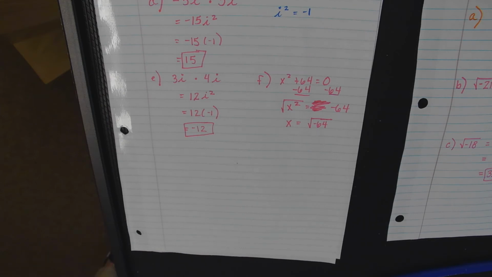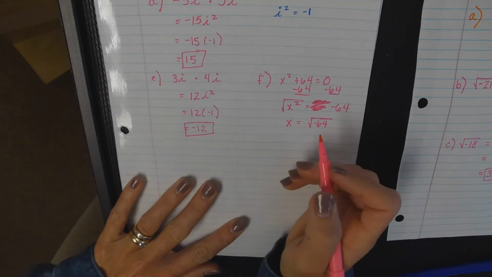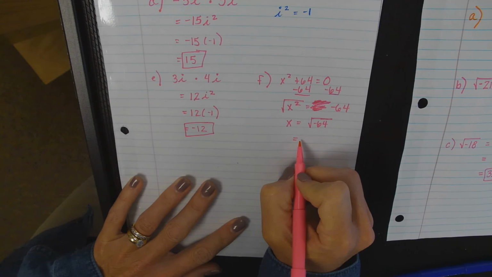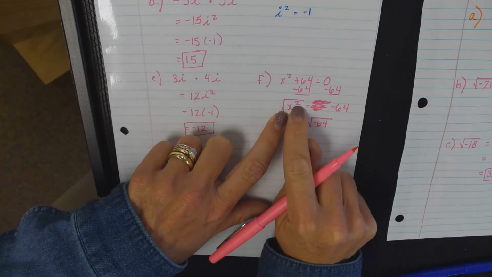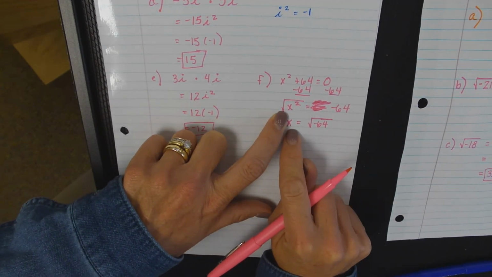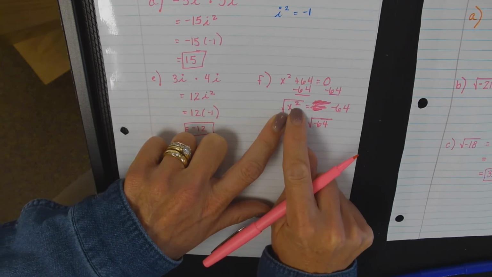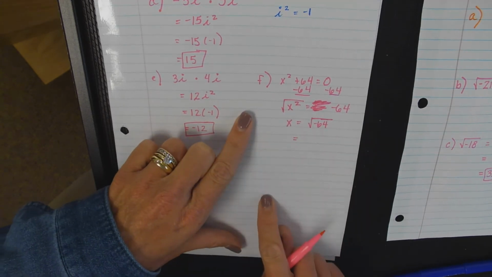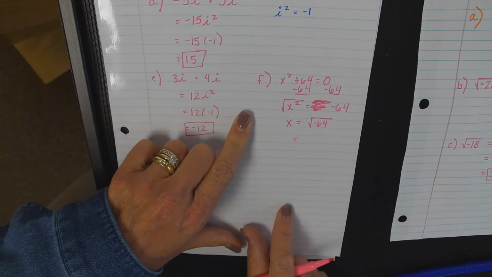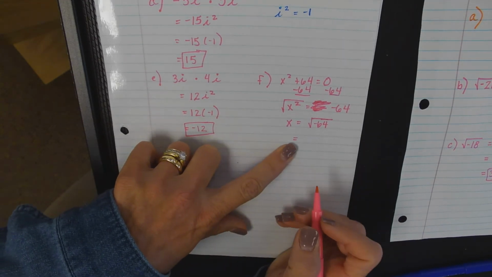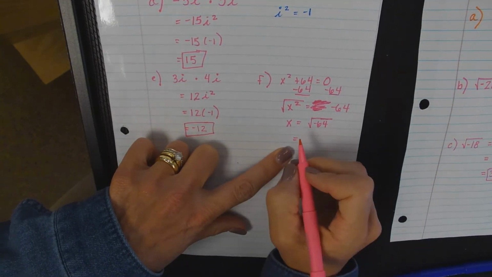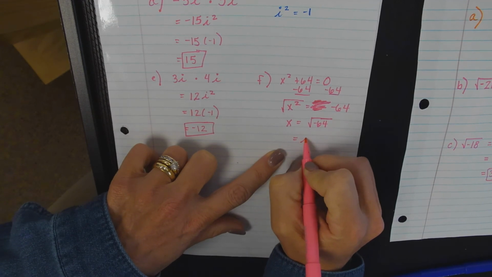It's an imaginary number. Wait, why just put the square root over 64? Because I'm trying to get x by itself. Well, to solve for x by itself, when it's squared, you square root both sides. Okay, I'll come back. So here we go.